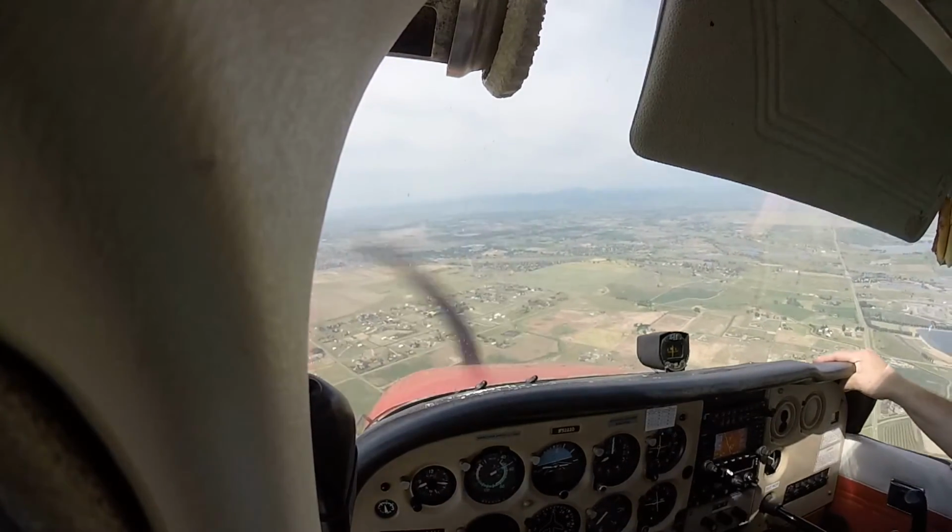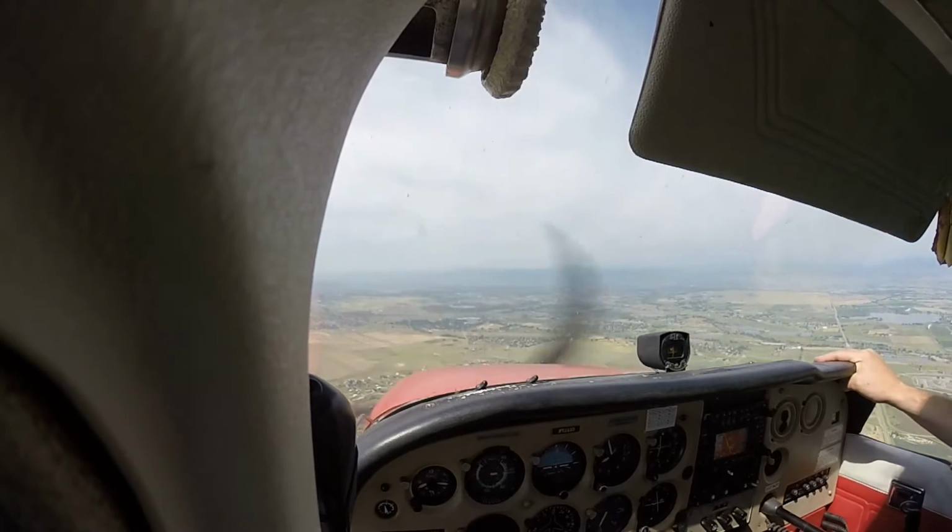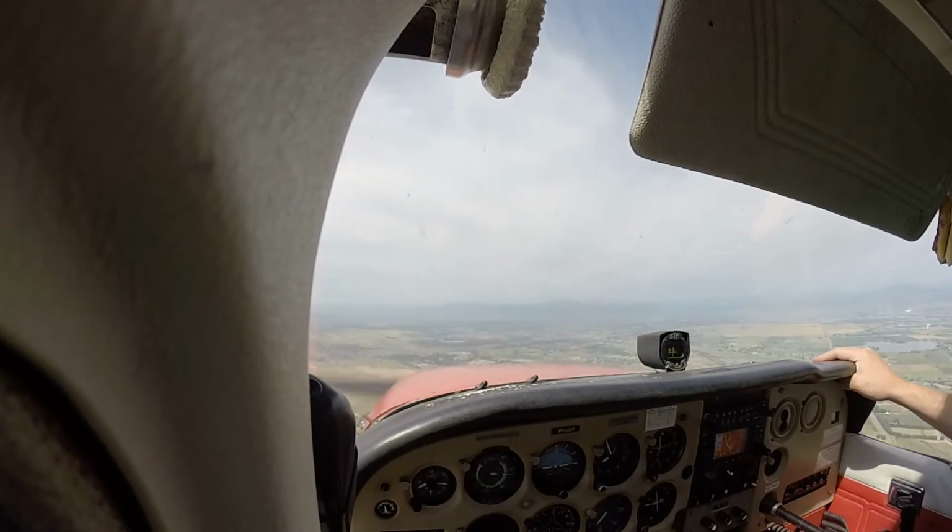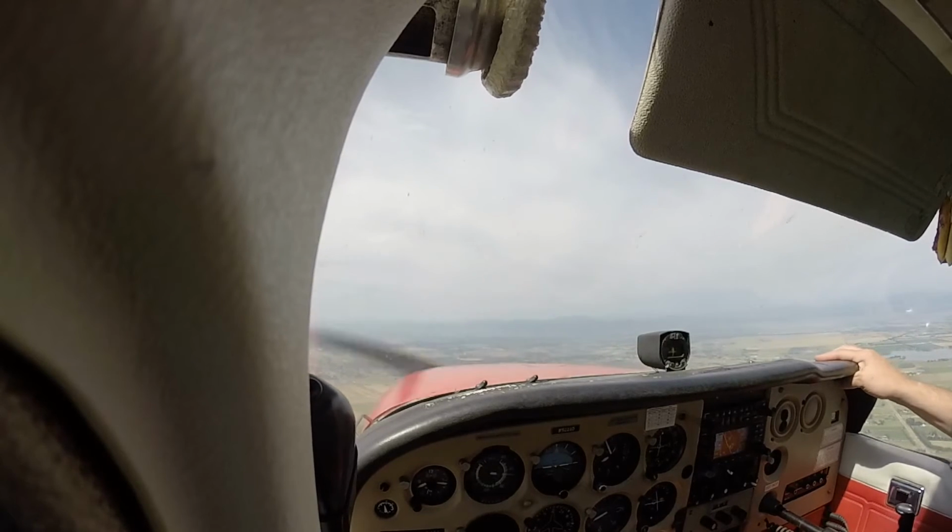As soon as you push forward, it's going to break that stall. I don't need you to keep going down, just don't keep holding back. Right. Nose is going down and it's dropping on its own, pitch forward, break that stall.